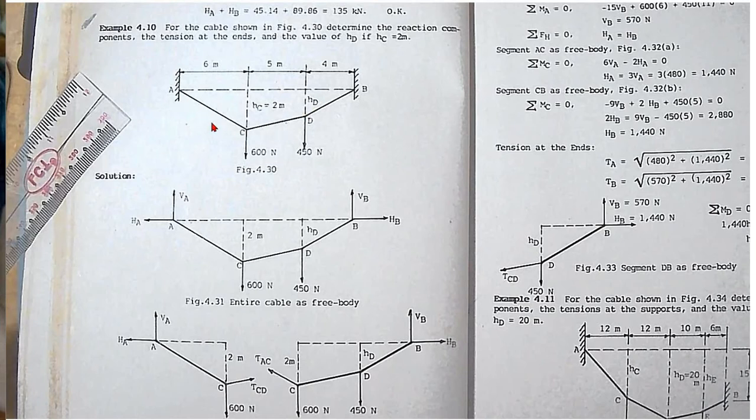sa mga cables. Okay, sa pagkuha ng mga reactions, magte-take moments ka pa rin at the ends, taking the whole body as free body. However, ang pinagkaiba nito sa arch, lahat ng parts nito, lahat ng members ay under tension. Samantalang yung arch, lahat ng parts niya ay under compression.